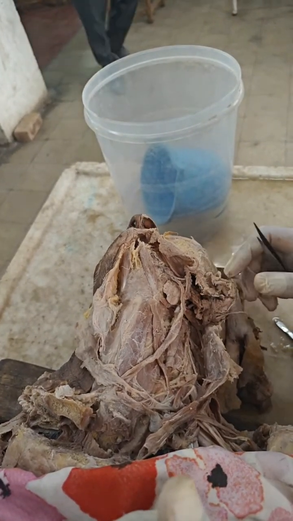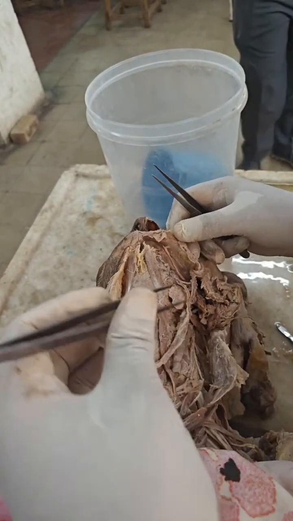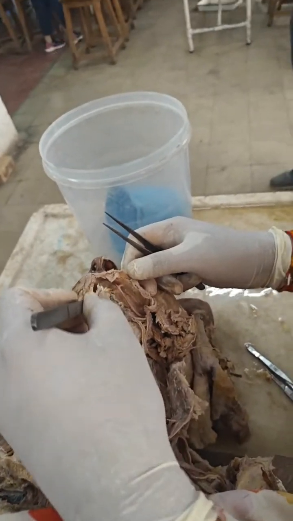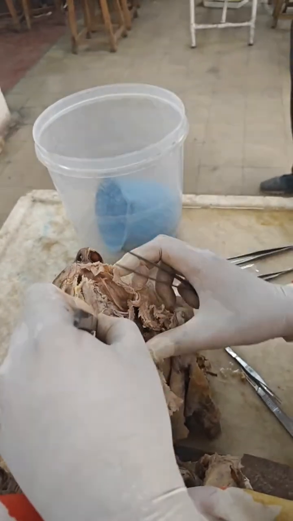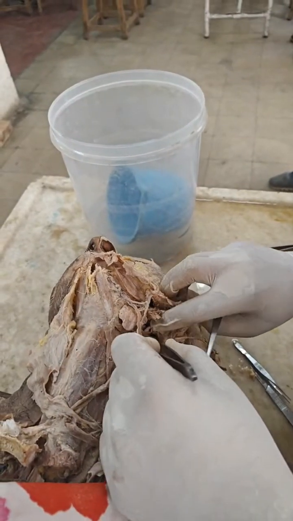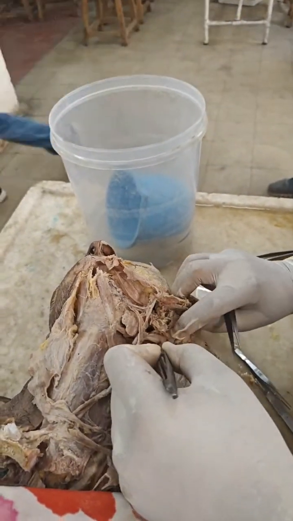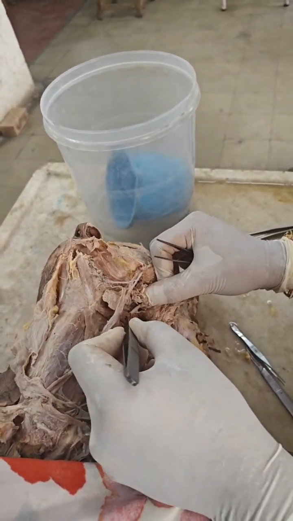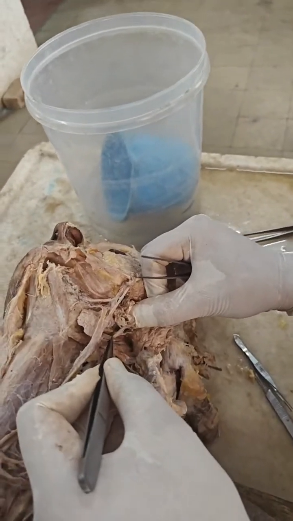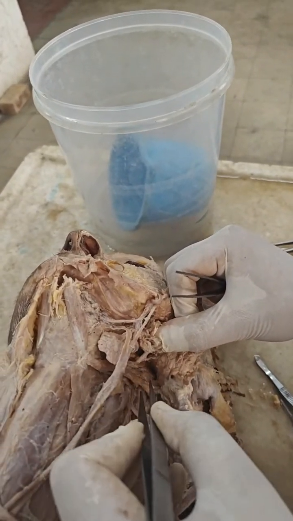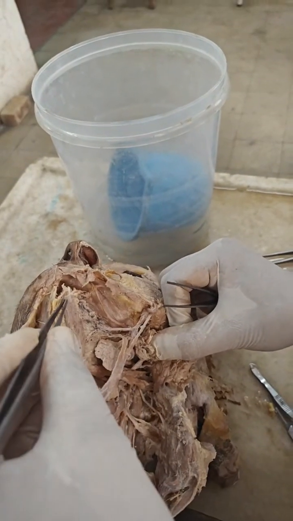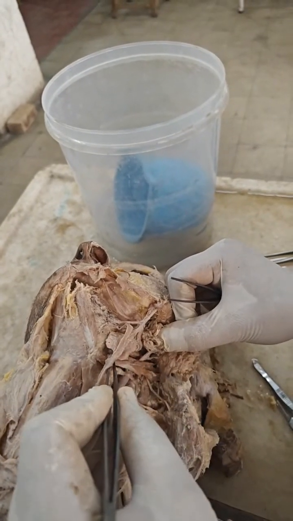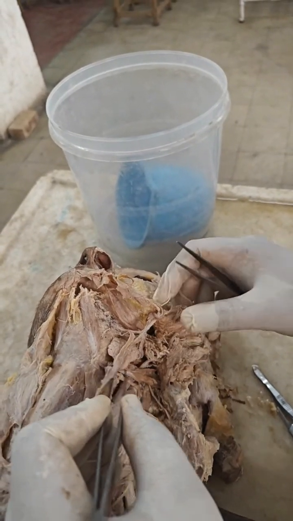Another triangle is the digastric triangle. Anteriorly and inferiorly, it is bounded by the anterior belly of digastric. Posteriorly and inferiorly, it is bounded by the posterior belly of digastric, and along with it there is one muscle called the stylohyoid muscle. This one is the stylohyoid muscle.